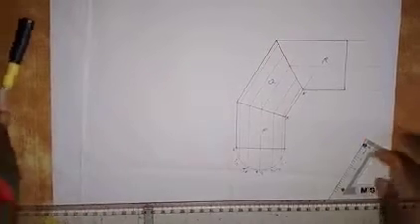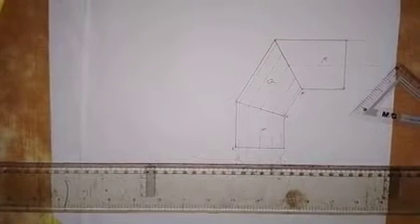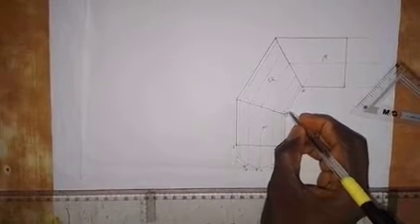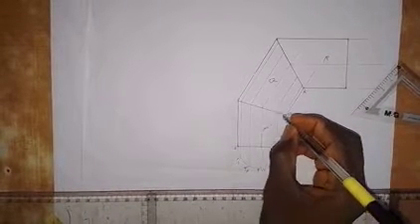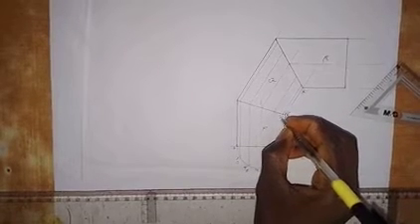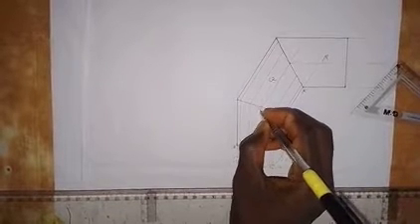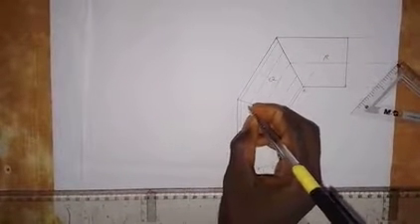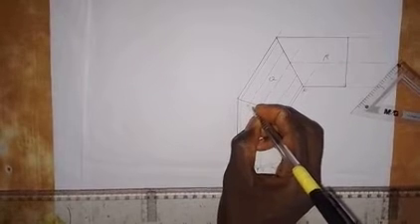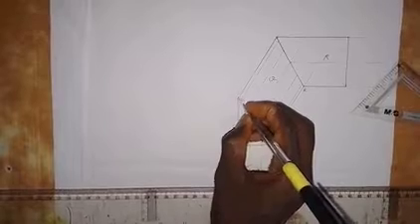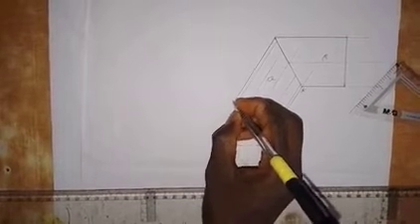The next thing I'm going to do is to number these points. So this is 0, at where we have K. Here we have 1, 11. So this is 2, 10, and this is 3, 9. This is 4, 8. Okay, so this is 5, 7, and this point is 6.